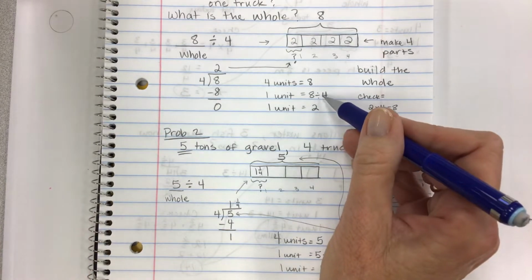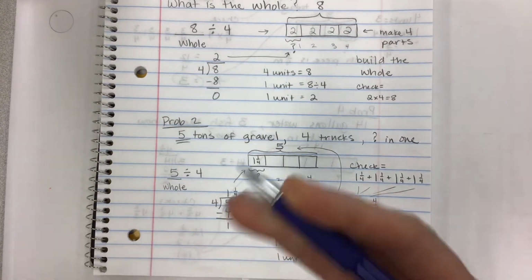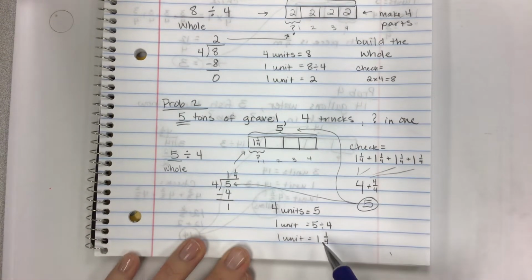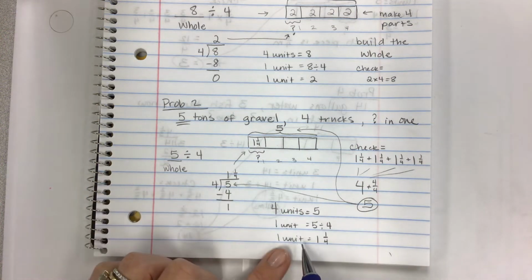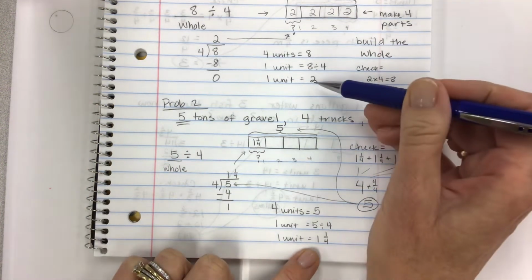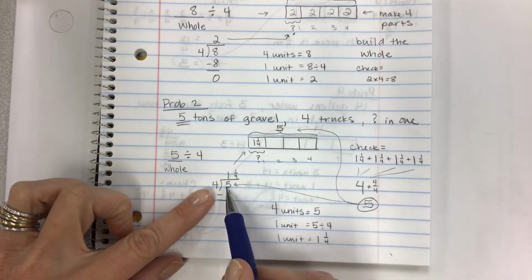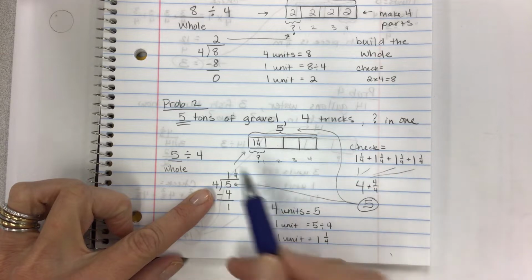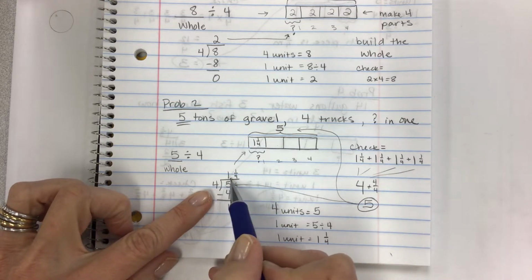So you set it up with the division, 8 divided by 4 or 5 divided by 4. So you're modeling that formula. And then once you get the answer, that's what 1 unit is worth. Here it's 1 1/4, here it's 2. You also have to check. You're checking your division with multiplication. When you get a quotient, it's the quotient times the divisor. So 4 times 1 1/4.